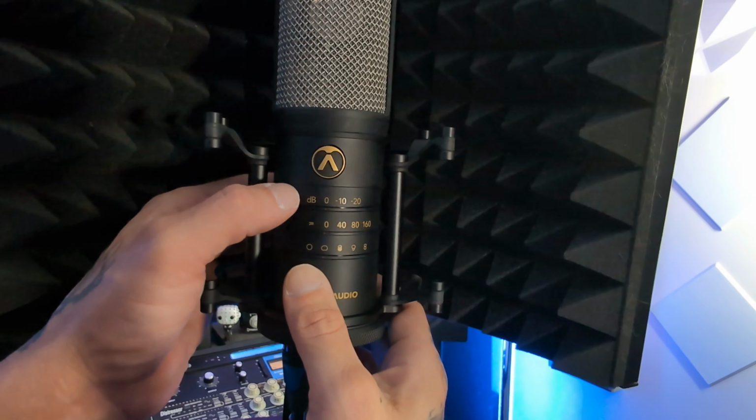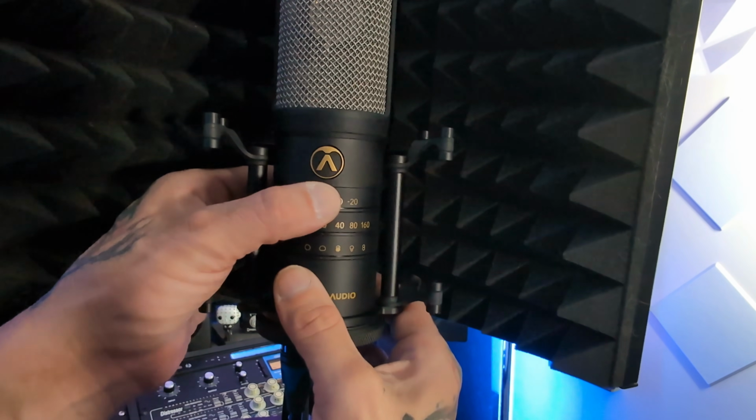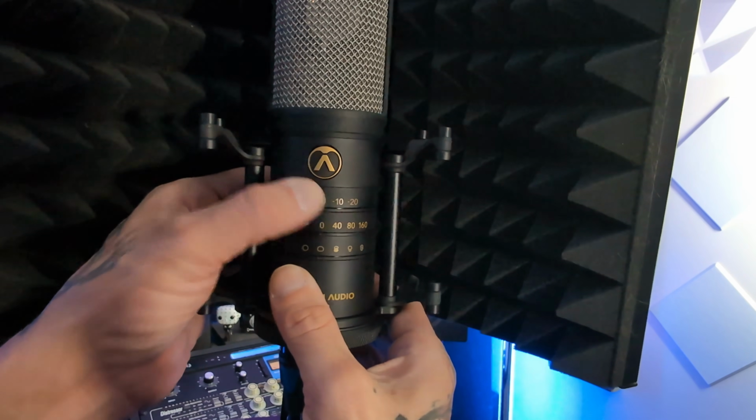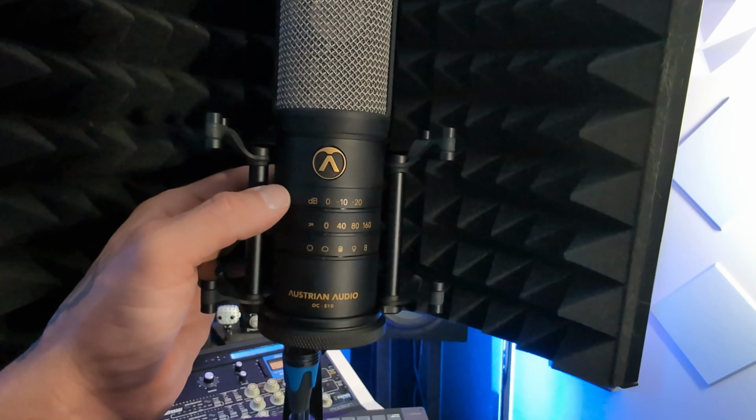The pad is self-explanatory. 0 is your unity gain. There's not going to be any attenuation. -10 and -20 in this case, you can use them if you have a really loud source, so you have a little more headroom to work with.